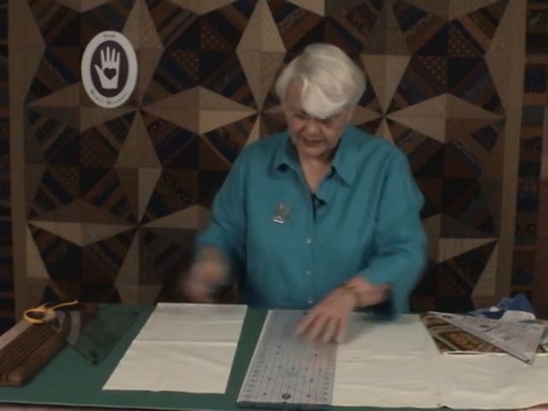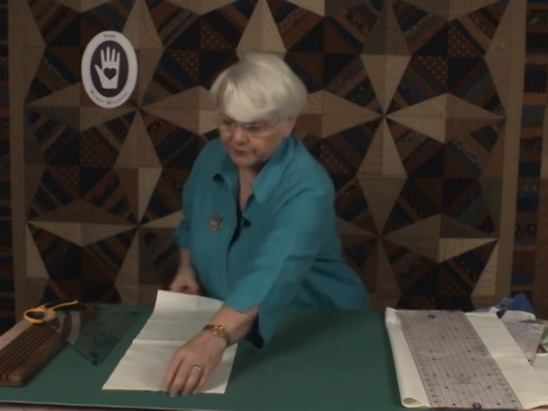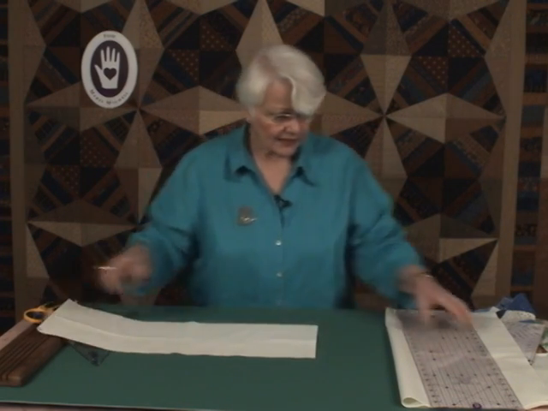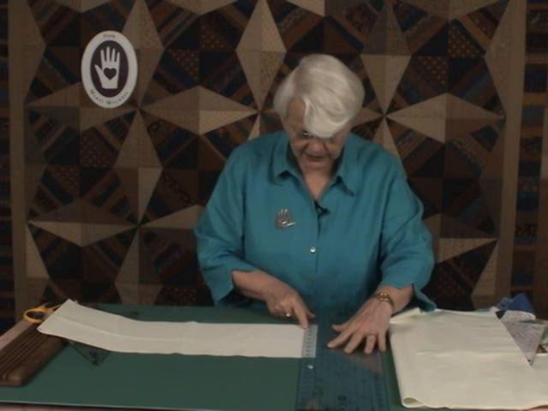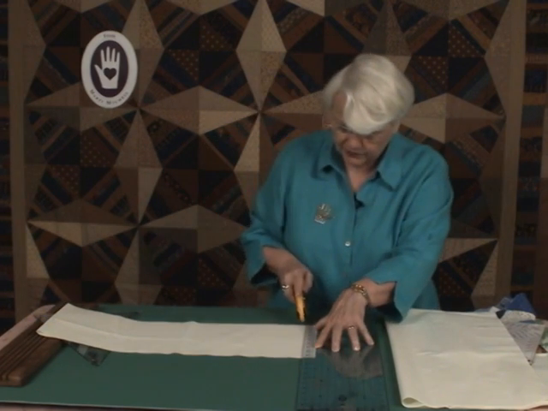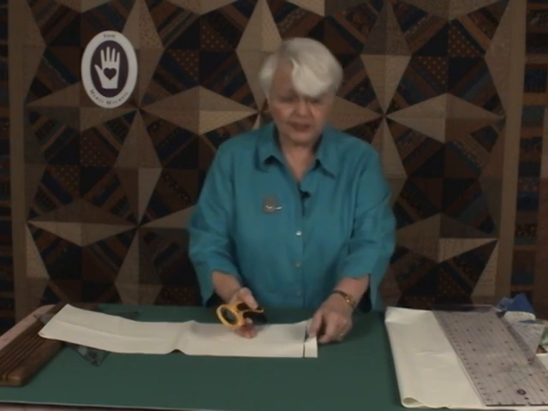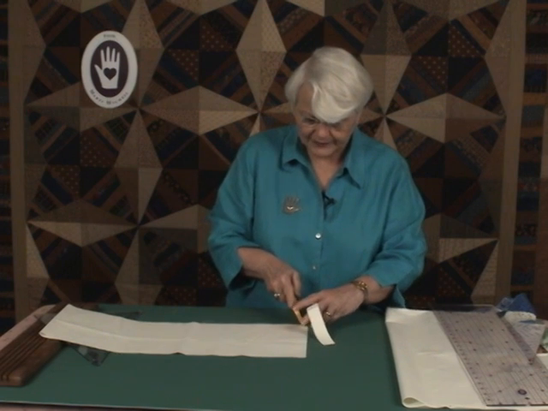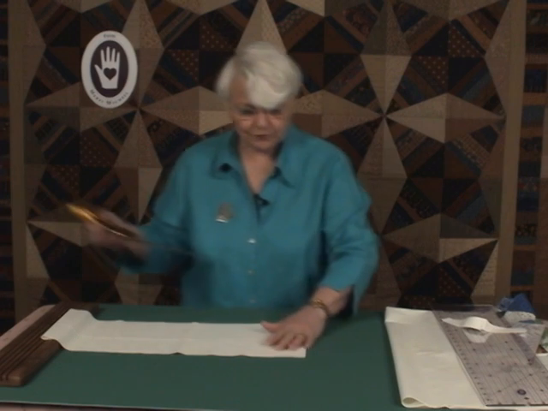Check that out, and I'm just going to use the one strip. Now of course I have to true up an edge, and I think I'll use my regular ruler and just line that up here and get rid of the edge. Because I'm right-handed, I want to go to the left end of the strip. I definitely need a new blade. I will do that as soon as I'm through here.